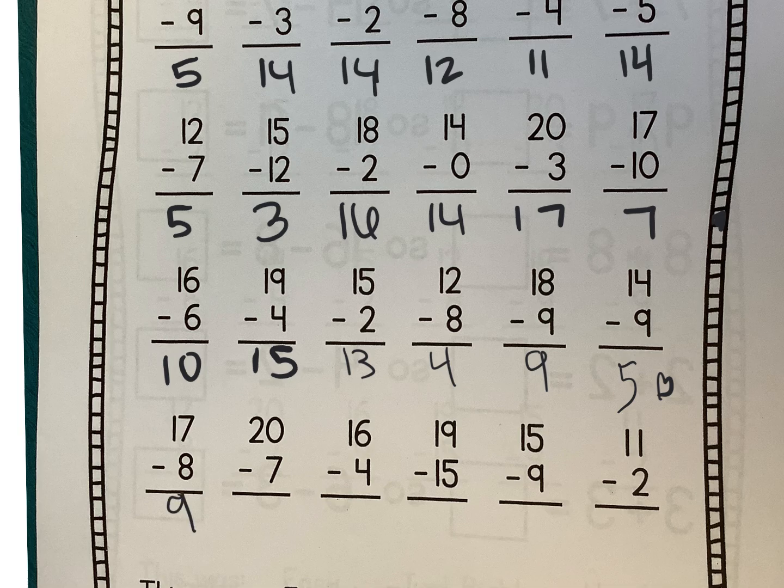Okay. Now if we have 20 minus 7, let's think 10 friends. What's 7's 10 friend? 3. So instead of it being 3, it's 13. So 13. Okay, 16 minus 4. Start on 16, count back 4. 15, 14, 13, 12. So that equals 12.